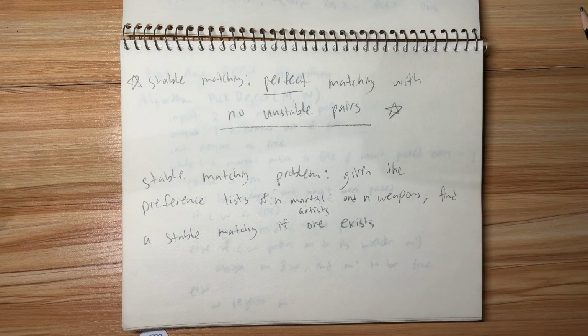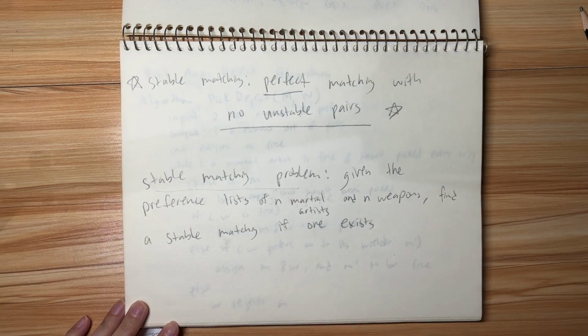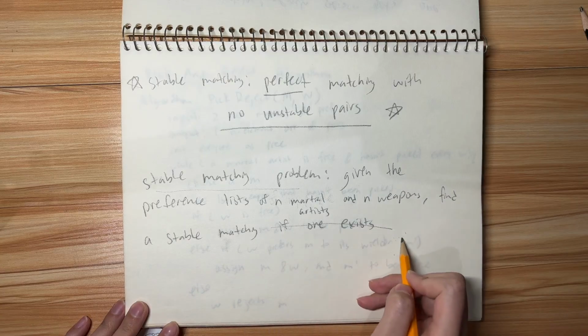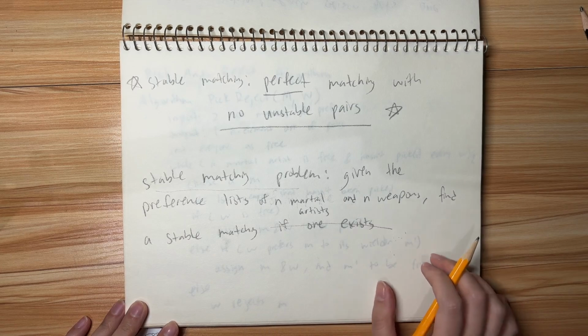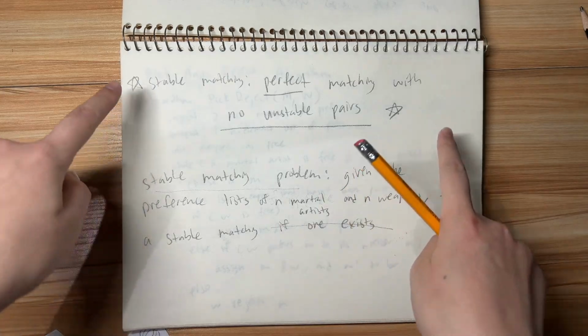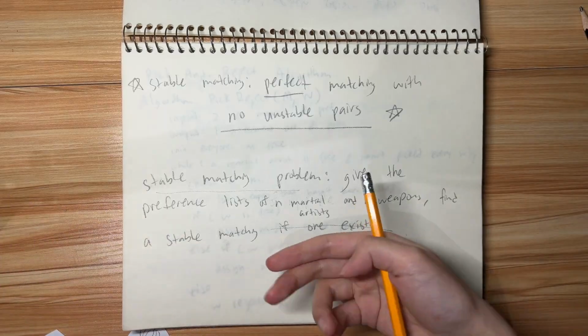And therefore, the stable matching problem is, given the preference lists of n martial artists and n weapons, we want to find a stable matching if one exists. So, okay, this is the example on my prof's slides, but if you really want to be pedantic, you can actually cross out the "if one exists," because in the algorithm we'll see later on, there is a proof that shows that the algorithm will definitely find a stable matching. So yeah, if you really want to be pedantic, you can cover up this part.